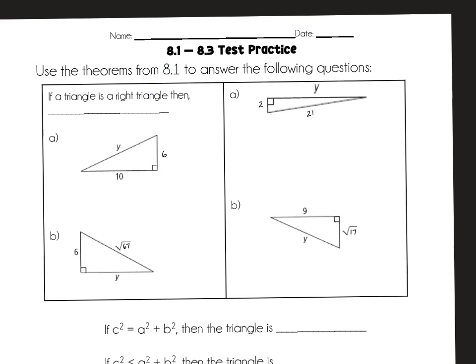All right, let's go back to this. So 8-1 started the Pythagorean Theorem. If we have a right triangle, then the Pythagorean Theorem helps us solve for a side. And what is the Pythagorean Theorem? A squared plus B squared equals C squared. Which one goes by itself? C. So if I look at this triangle, which of those sides goes by itself? Y. How do I know that's the hypotenuse? It's opposite the 90 degrees.